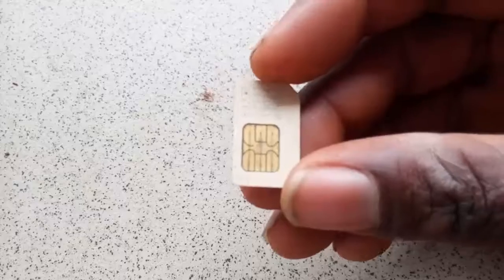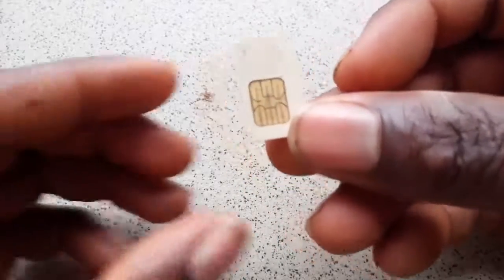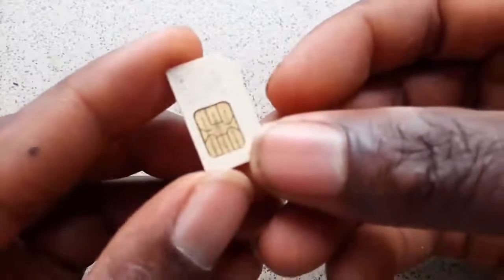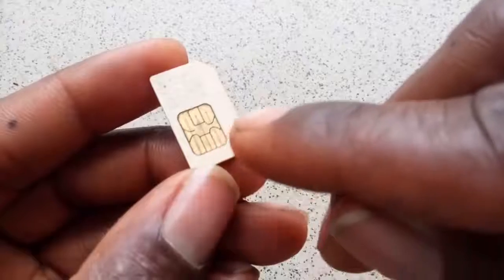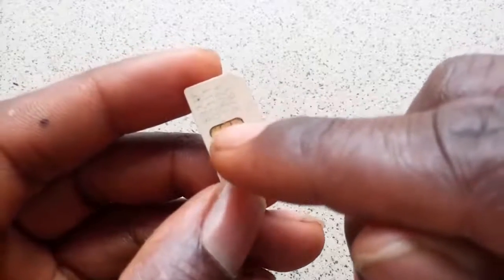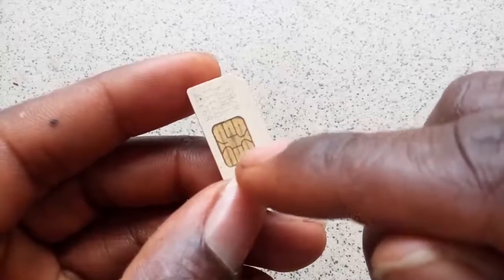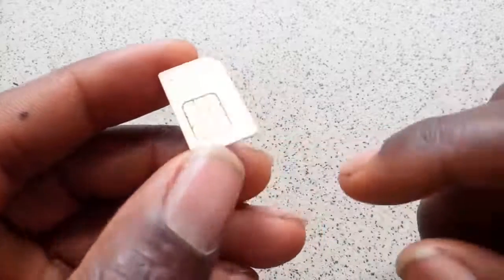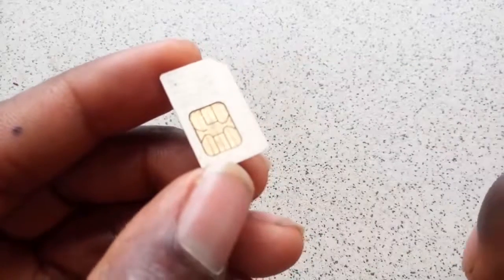Why did I say that you need to have 6 of the SIM? For example, this SIM is divided into how many partitions? Let us count. 1, 2, 3, 4, 5, 6. This SIM card is divided into 6 partitions.